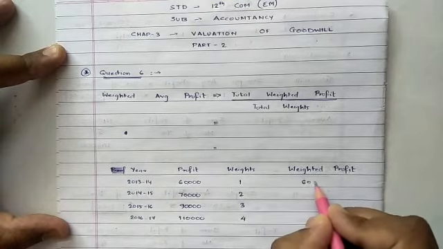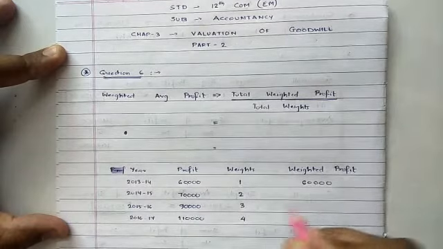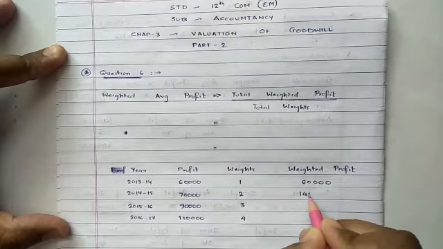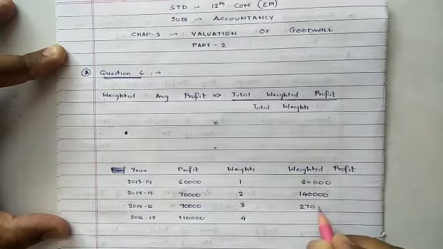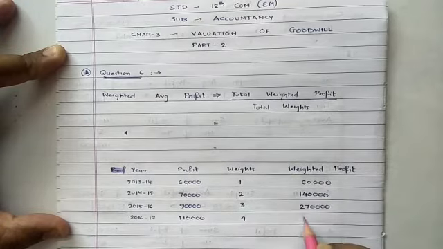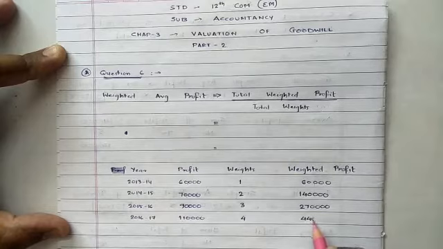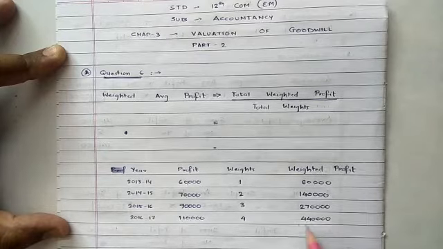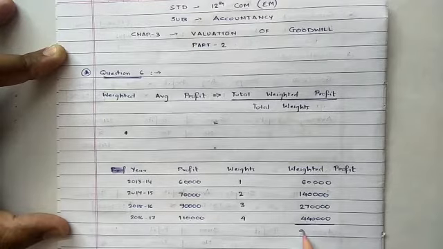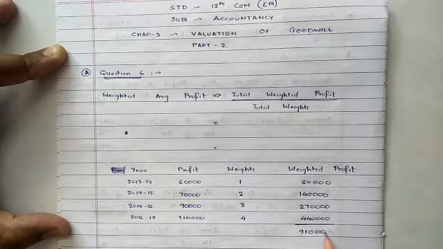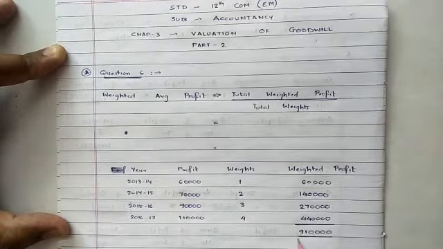60,000 into 1 gives 60,000. 70,000 into 2 gives 1,40,000. 90,000 into 3 gives 2,70,000, and 1,10,000 into 4 gives 4,40,000. Now we sum it. The sum total comes to 9,10,000.